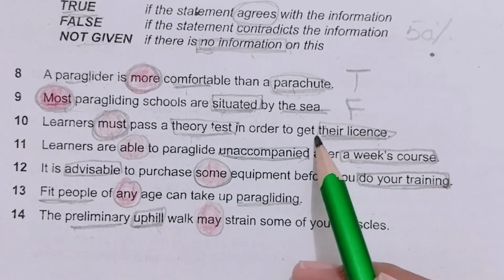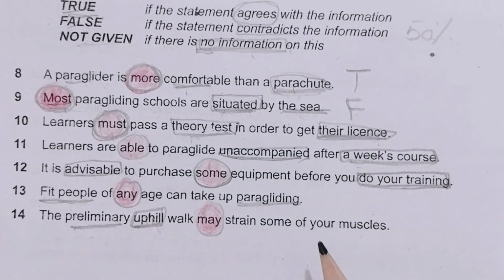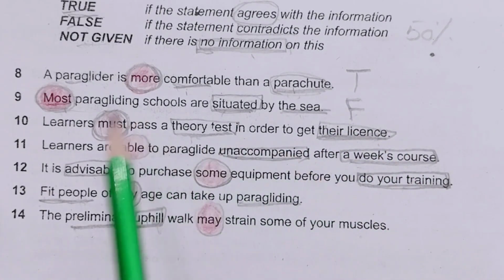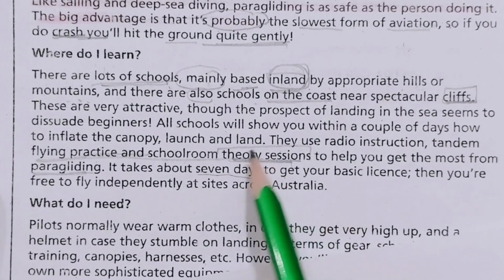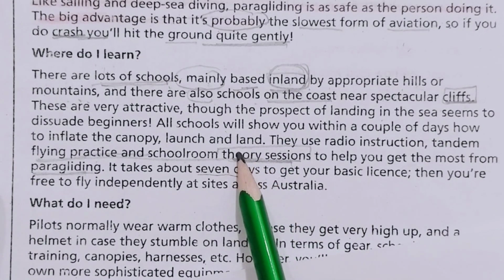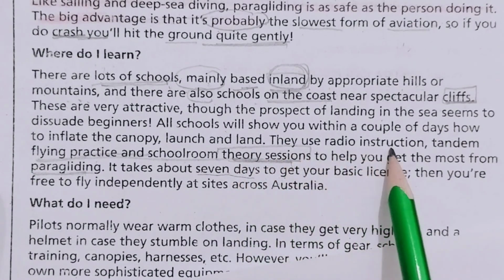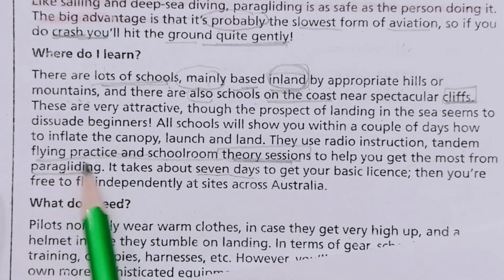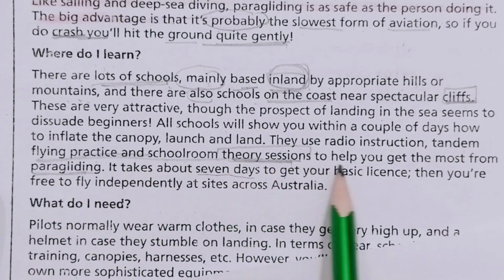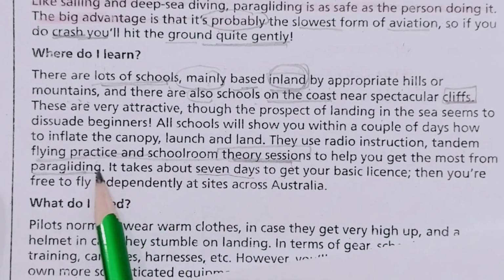So now you can pause the video and guess the answer. What should be the answer here? Learners must pass the theory test in order to get their license, but here they didn't say must pass. They only say they use radio instructions, tandem, flying practice, and schoolroom theory sessions to help you get the most from paragliding.